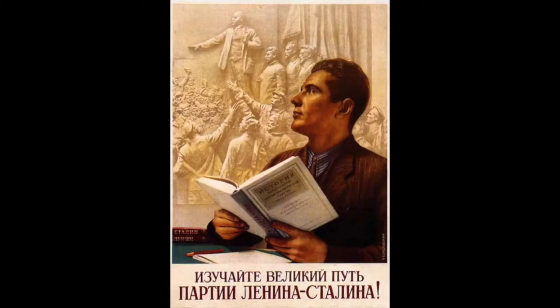Right? Or look at this poster. Изучайте великий путь партии Ленина-Сталина. Study the great path of the party, right? Партия has become партии, genitive. And now we get this kind of funny, perhaps hyphenated Lenin-Stalin, meaning Lenin and Stalin, and here both appearing in the genitive. So: study the great path of the party of Lenin and Stalin.